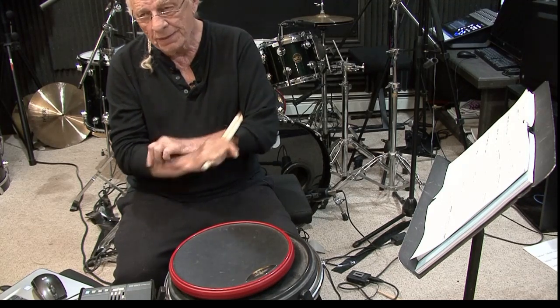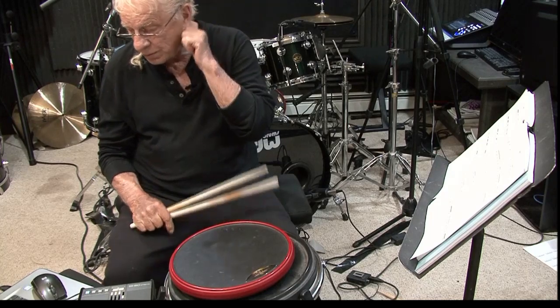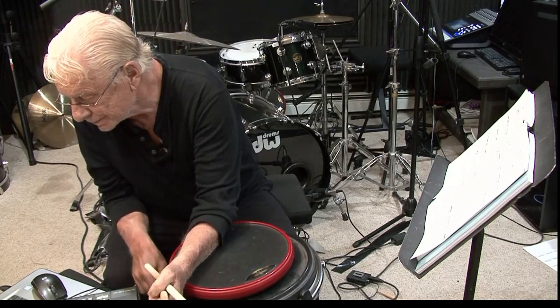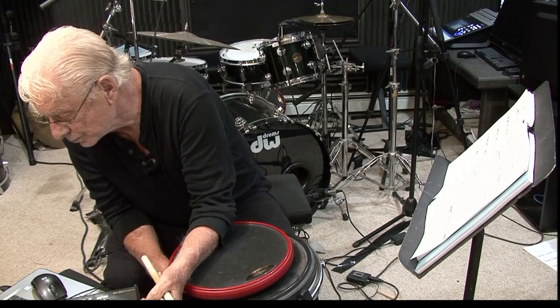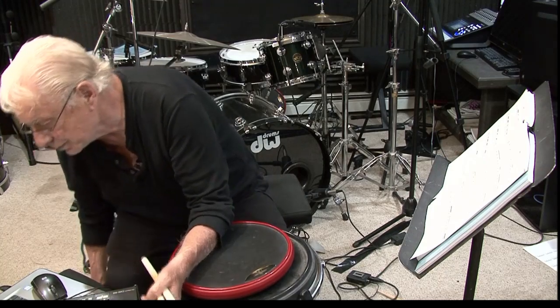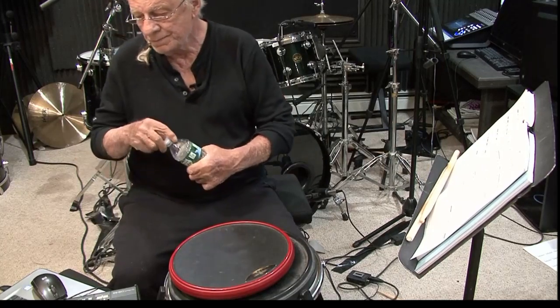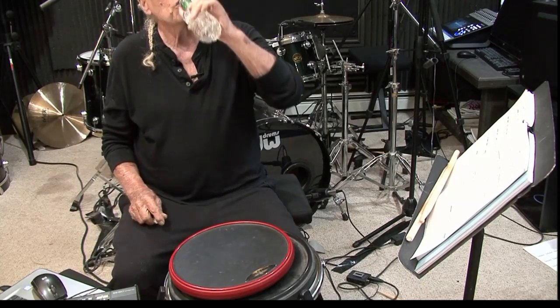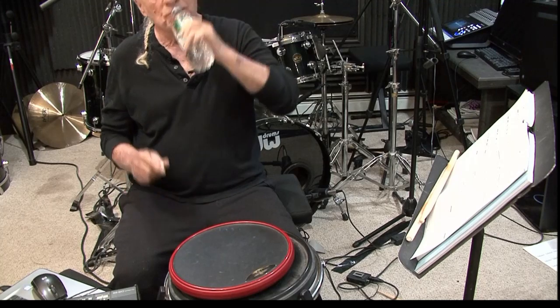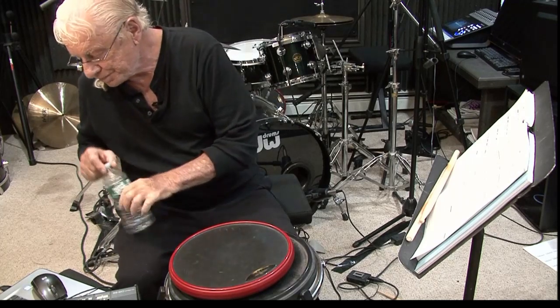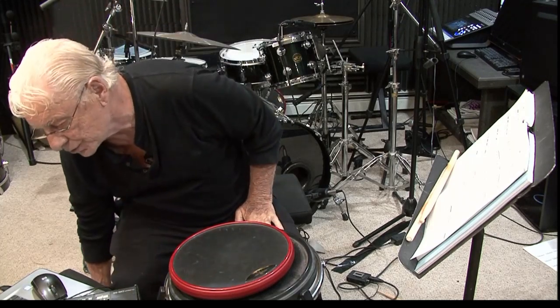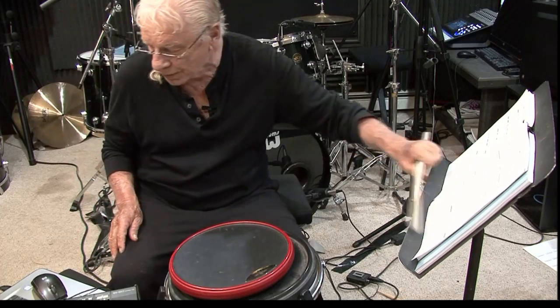How many eighth notes does a quarter note equal? You want me to go outside and get a cigarette before you figure it out, or what? How many eighth notes equal a quarter note?